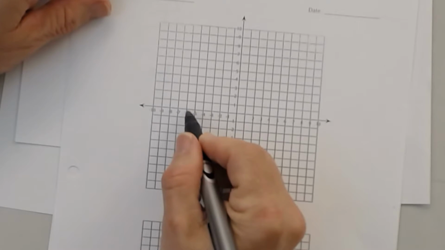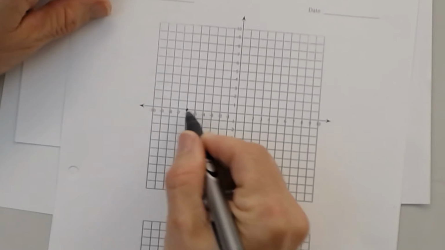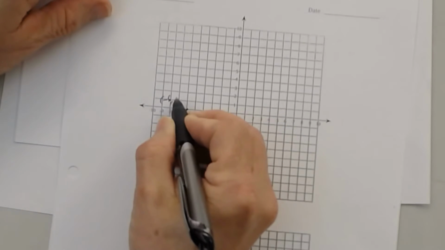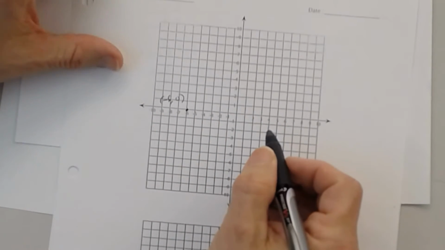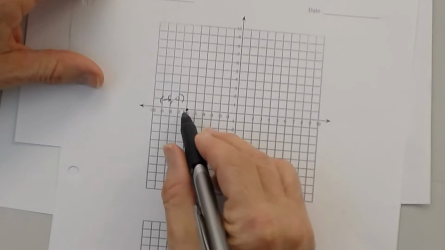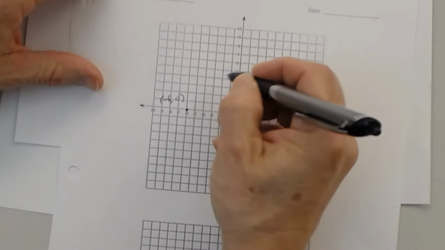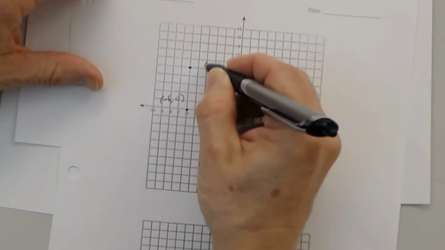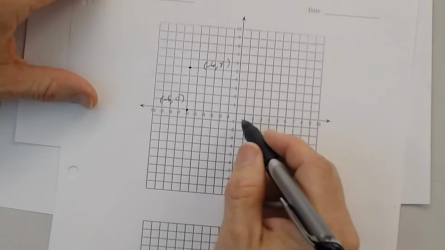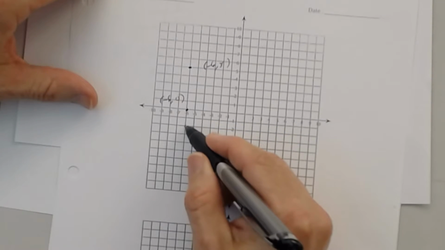Stay there. So the point negative 6, 0 is on the x-axis. What's the other point? Negative 6, 5. All right, so I go to the left 6 and then up 5. That's negative 6, 5. And then one more. Negative 6, negative 2.